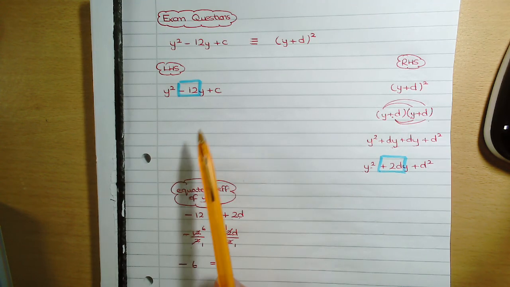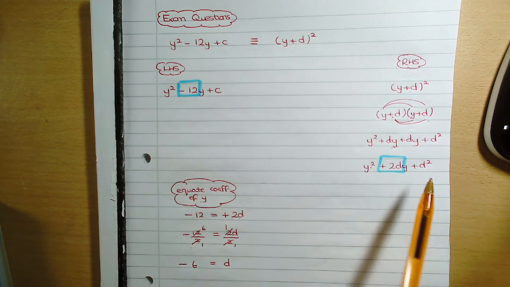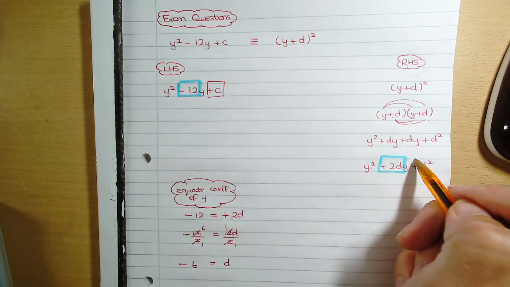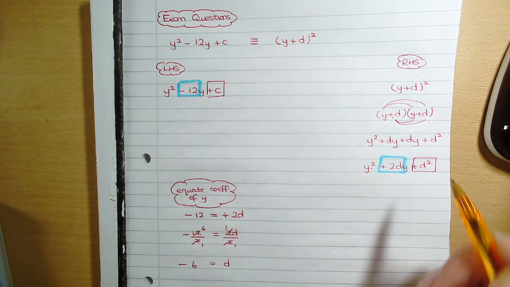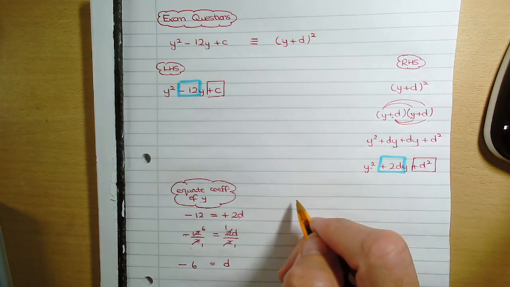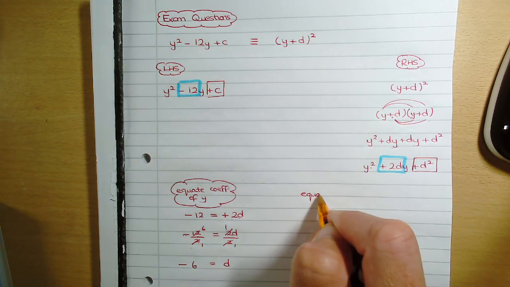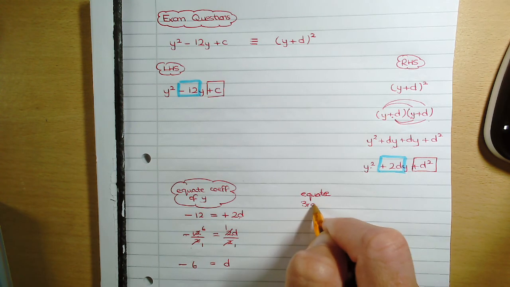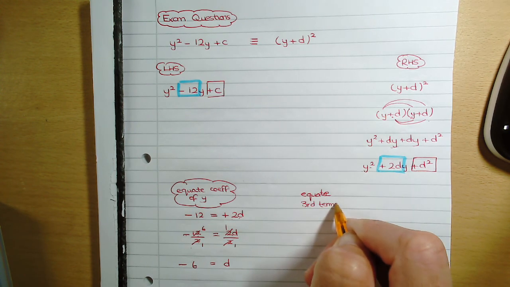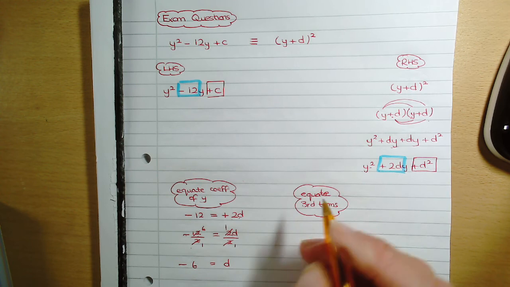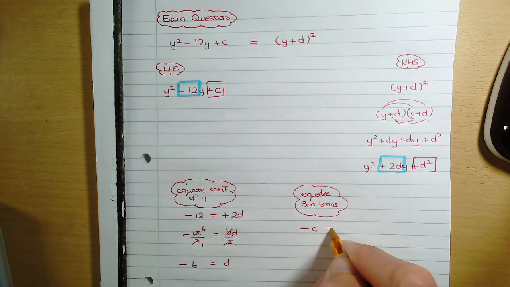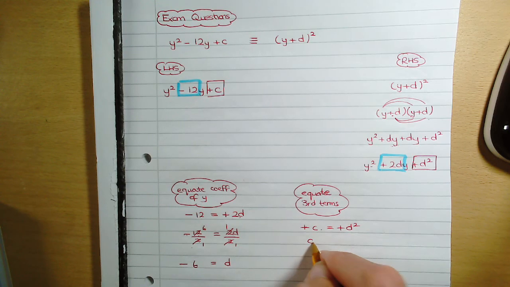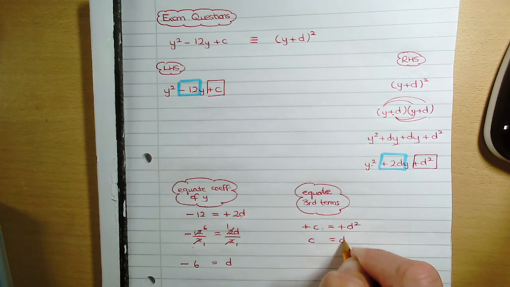So how do we get c? That's when you look at the third term on each side. So the third terms on each side must be the same, even though they don't look to be the same, they've got different letters, they must be the same. So equate third terms. So we're going to get plus c is equal to plus d squared. Again, positive times c is just c, positive times d squared is just d squared.